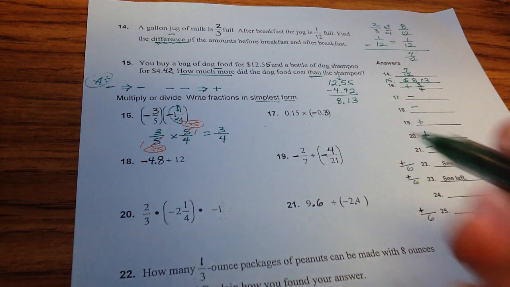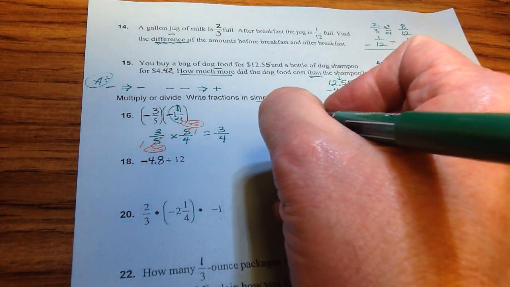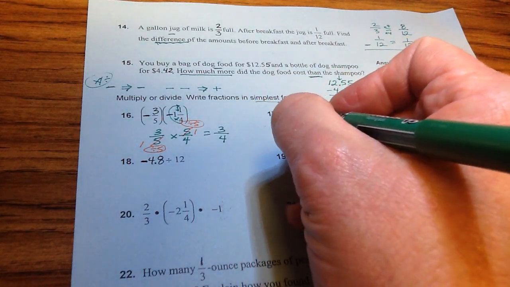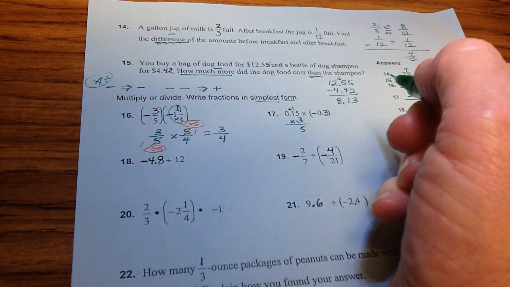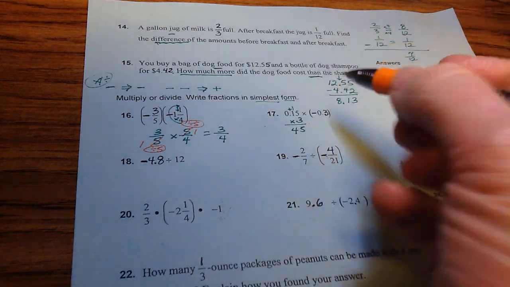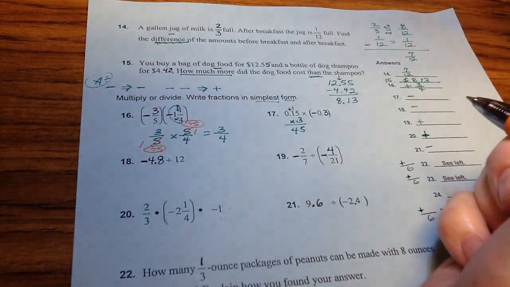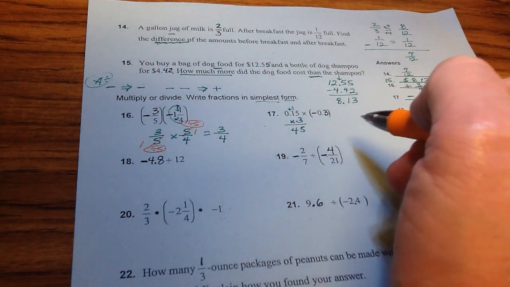Number 17. This is multiplying. I'm going to go ahead and put the multiplying 0.3 right here. 5 times 3 is 15. Carry the 1. 3 times 1 is 3, plus 1 is 4. Then I go back and count the decimal places from above. Remember, for multiplying, you think decimal dance. And when you're multiplying, ignore the decimals.